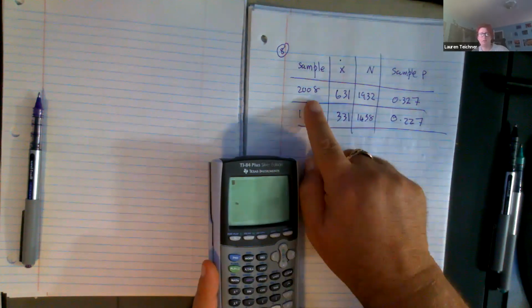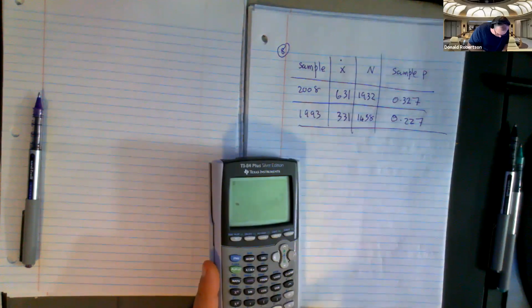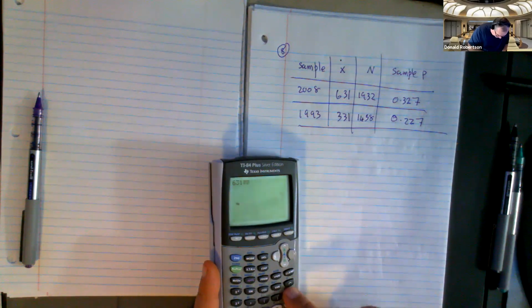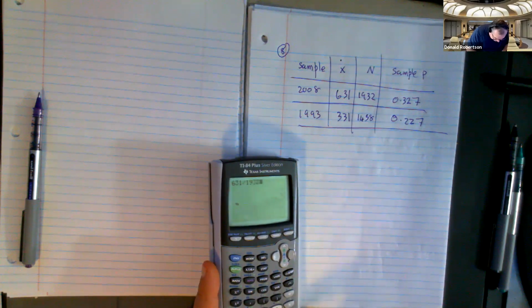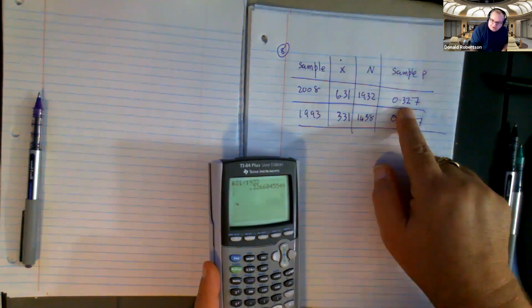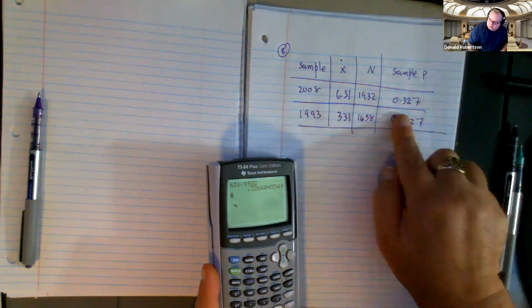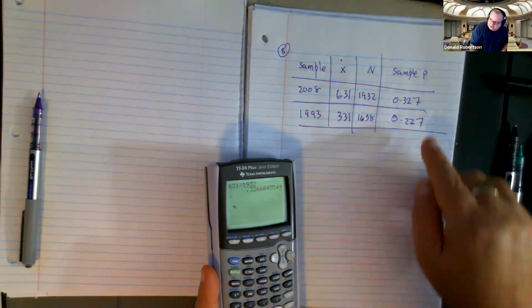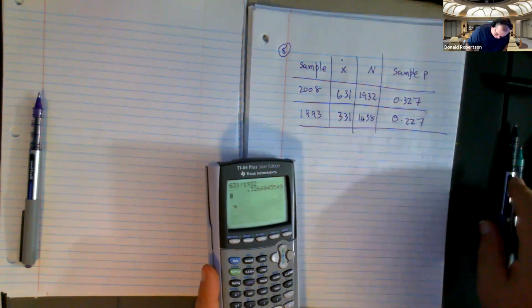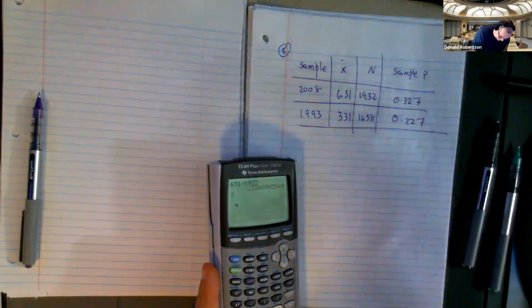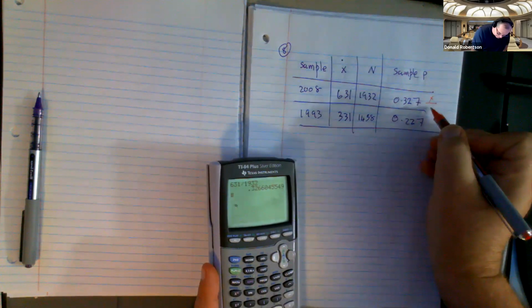Dividing X by N. Correct. So 631 divided by 1932 is, to 3 decimal places, 0.327. So couldn't they have left that blank? And maybe they will do that in later questions, and you have to figure out what those are. But just like you said, how many people said yes out of the number?